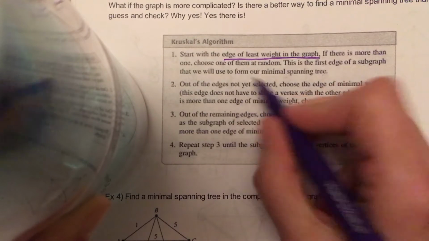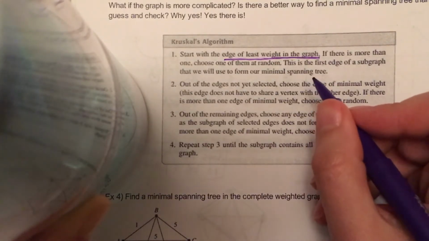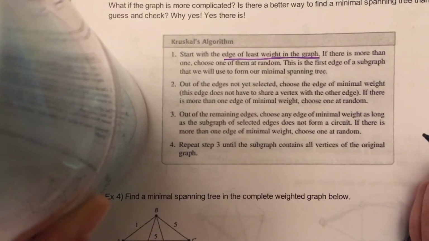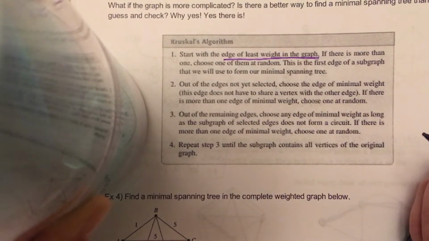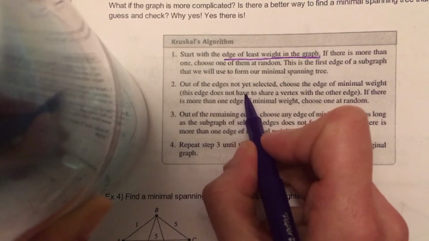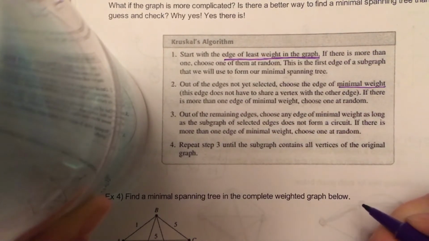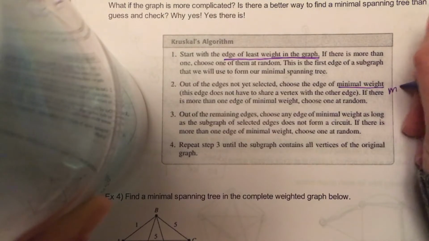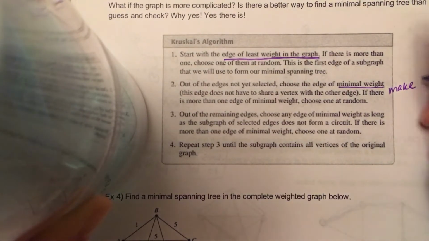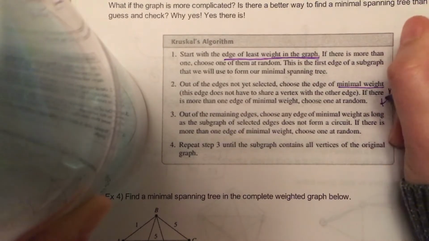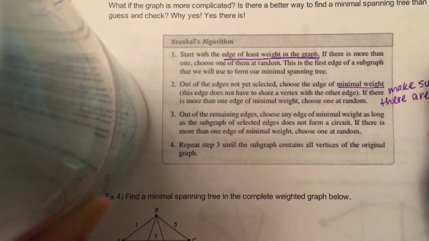If there's more than one, if there's a tie, if you've got 2 edges of 2 and that's your least weight in the graph, then your official directions are pick at random. Okay, so that means that you may get a different final result than your neighbor, and that's okay. And then to make your next selection out of the edges not yet chosen, again, pick the one of minimal weight, making sure that you are not creating a path or a circuit. It's fine if it's a path. Again, it doesn't have to be. Make sure there are no circuits. You don't want any loops anywhere in your path. Make sure there are no circuits.